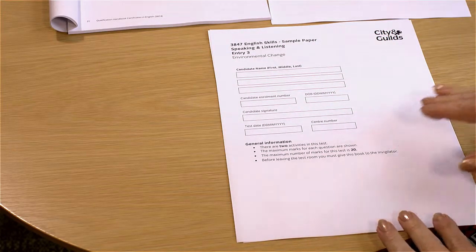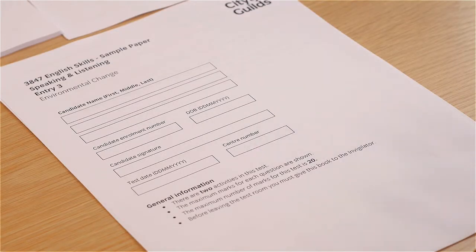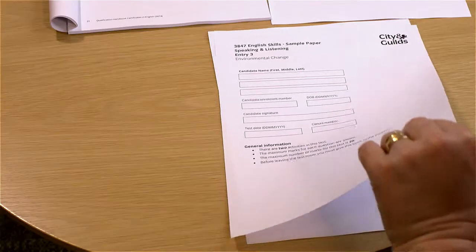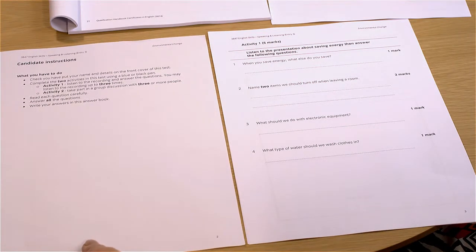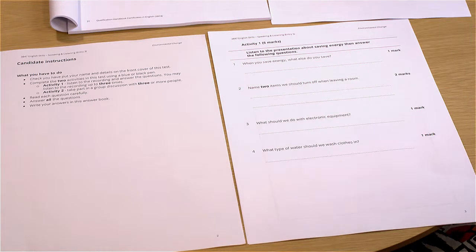So as you can see, on the front cover, the candidate needs to complete their first name, middle name, surname, the enrolment number, date of birth, and they need to sign it and also put some dates on there. There's a little bit of general information, so the number of activities, maximum marks, and maximum number of marks for the test as a whole. On opening the paper, the candidate will find their instructions. So what they have to do.